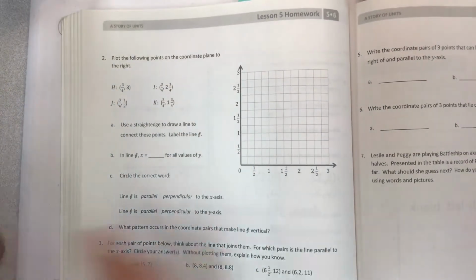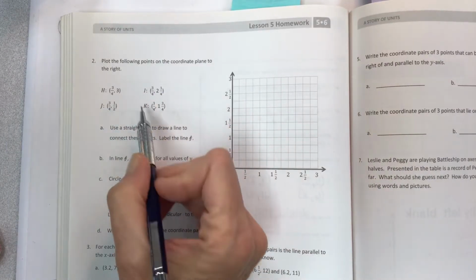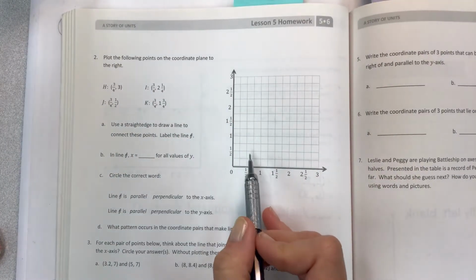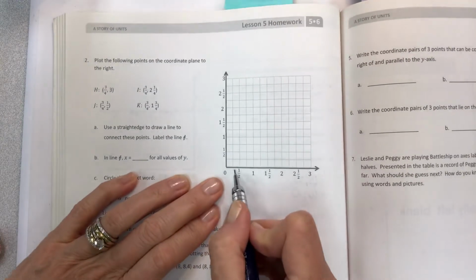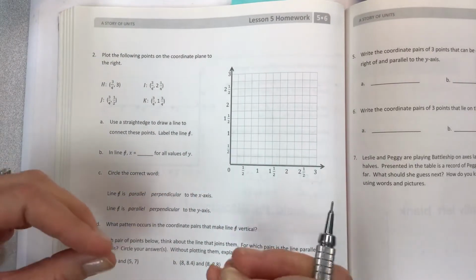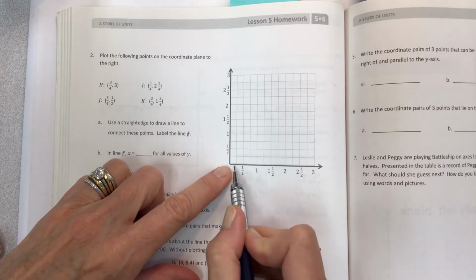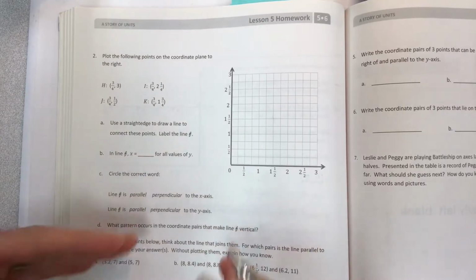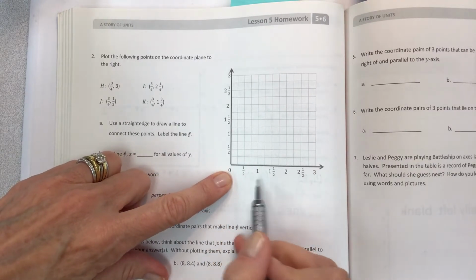Let's turn the page. Okay, plot the following points on the coordinate plane to the right. And now I want you to look carefully at the graph because we are no longer counting just by ones. When you look and you see line 1, it means that we've taken 1 and broken it into how many parts? Well, how many did it take to get to 1? It took 4 parts, so everything is in quarters.